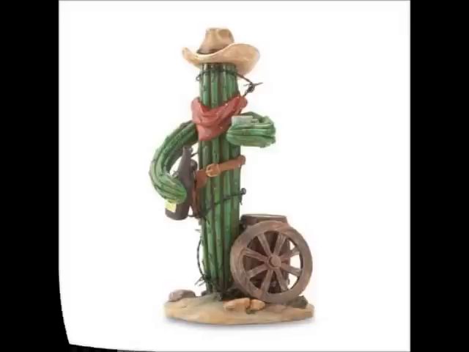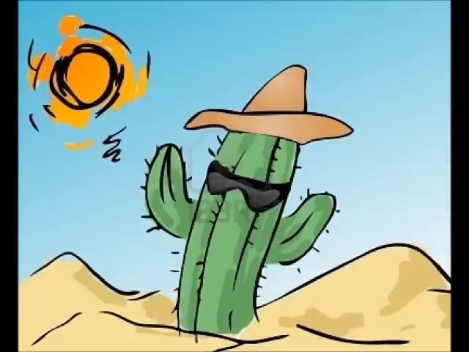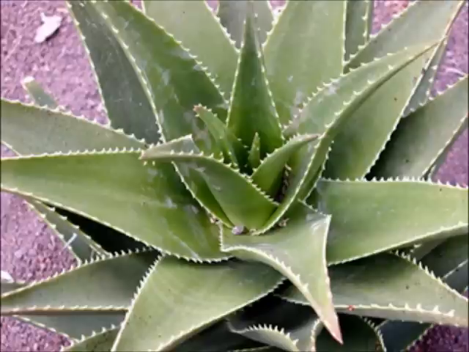Cactus. A cactus, plural cacti, cactuses, or cactus, is a member of the plant family Cactaceae. Their distinctive appearance is a result of adaptations to conserve water in dry and/or hot environments. In most species, the stem has evolved to become photosynthetic and succulent, while the leaves have evolved into spines.